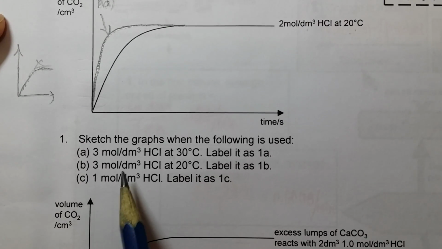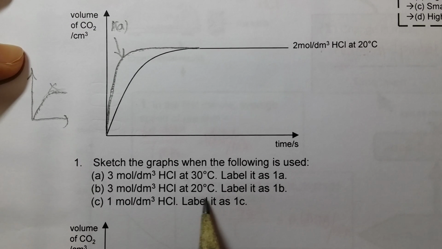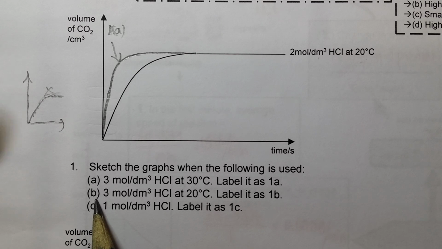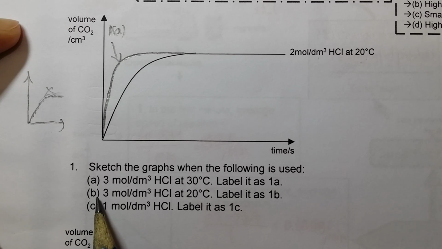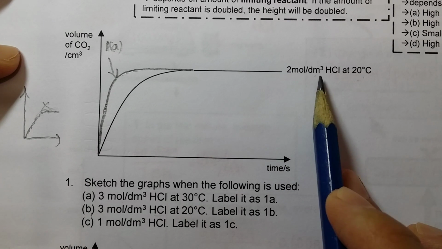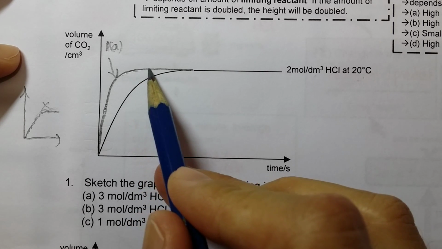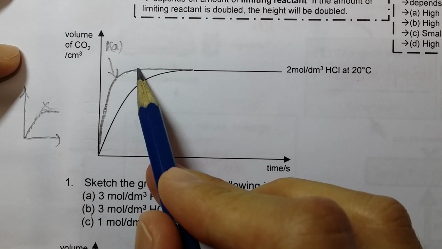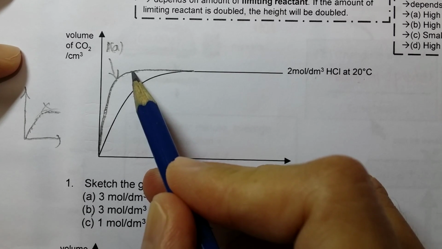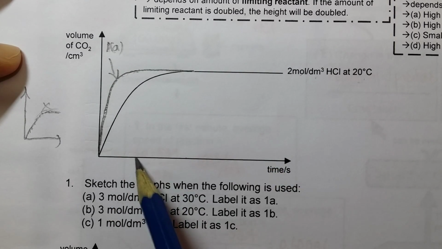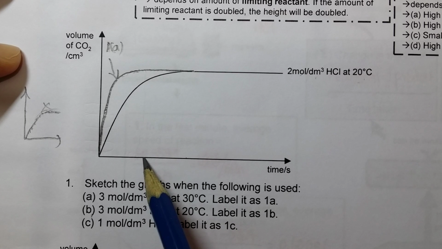How about 1B? 1B is 3 mole per dm cube, same thing, 20 degrees Celsius. So if you compare A and B, which one has the faster speed of reaction? Of course A is faster, B is slower, but B would be faster than the original. One thing to take note of for A is that the reaction is faster because the concentration is higher and the temperature is higher, which means that the reaction will complete faster. It will become horizontal faster than this one, which will become horizontal around here. So 1A, since it is faster, will become horizontal around here.